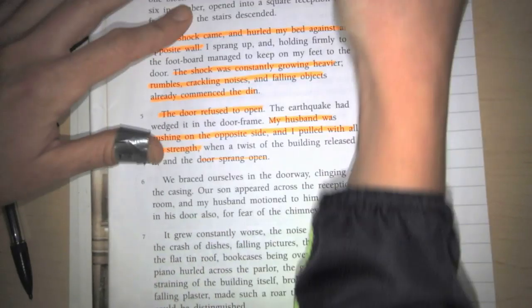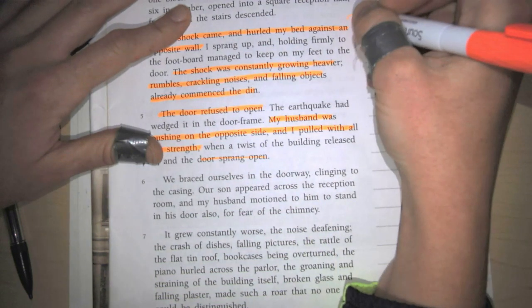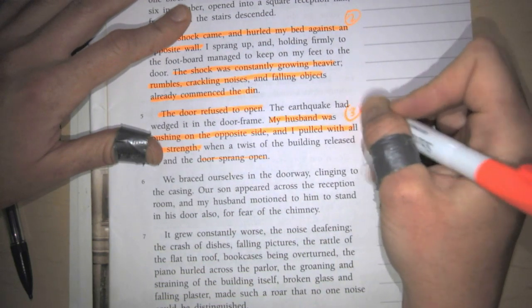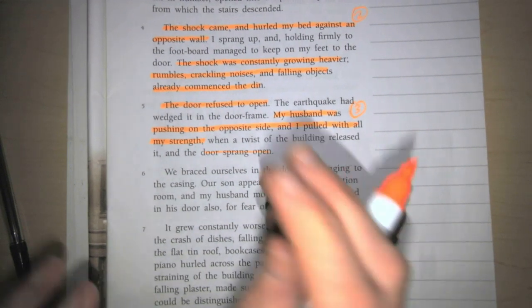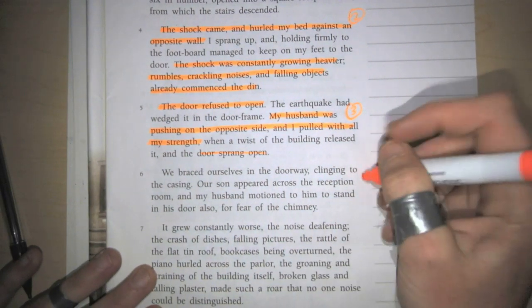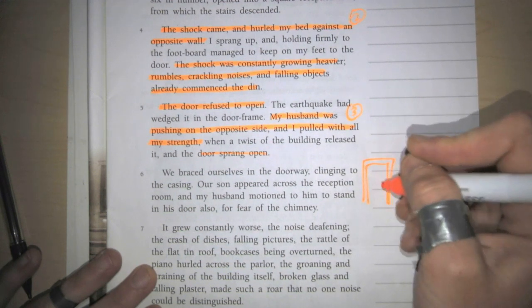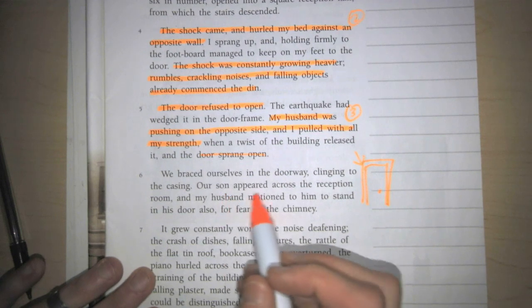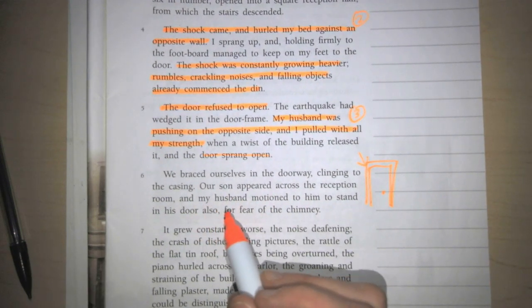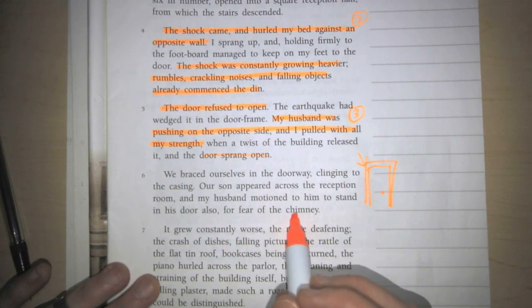So here I'm going to go back and put this to be 1, 2, 3, right? We braced ourselves in the doorway, clinging to the casing. So the casing is that outside part of a door. Like if I have this, and here's my actual doorknob in here, this part's the casing. Our son appeared across the reception room. My husband motioned for him to stand in his door also for fear of the chimney.